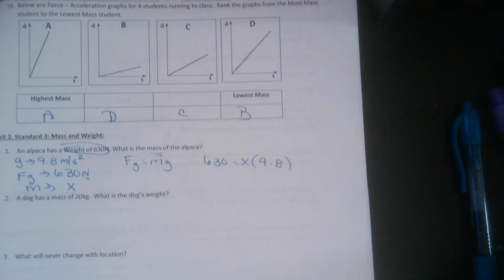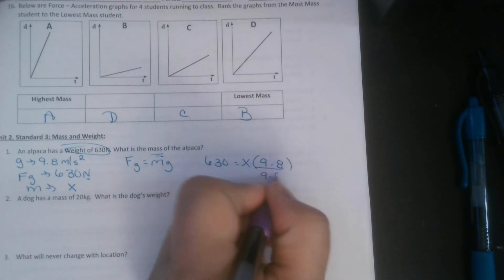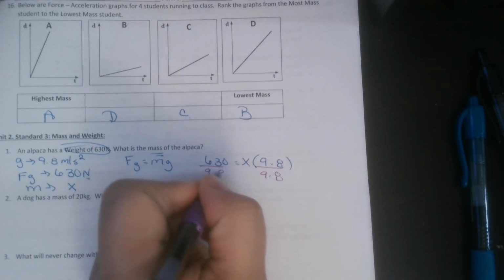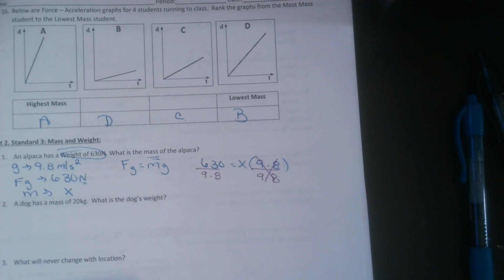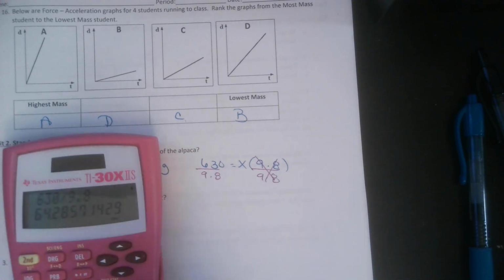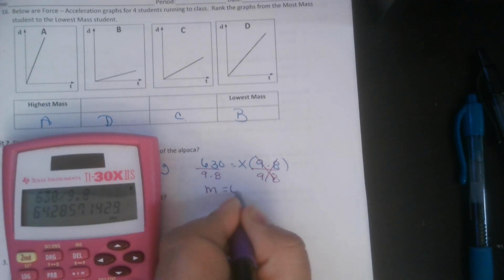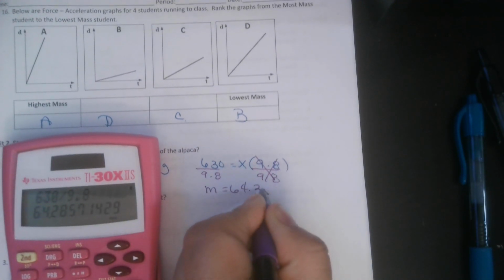So how do I solve this? Divide 9.8 to both sides. 630 divided by 9.8 is 64.3 kilograms.